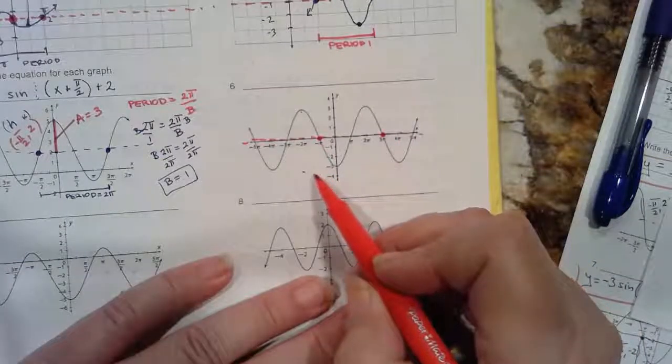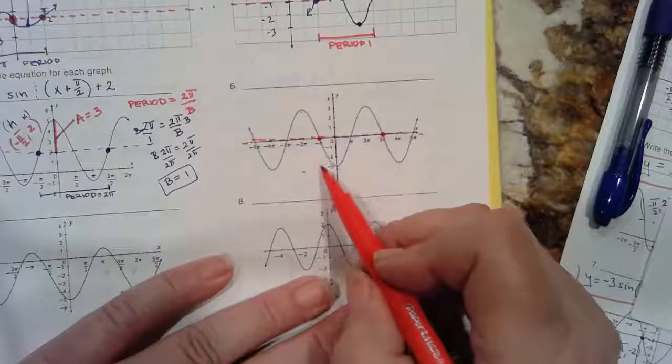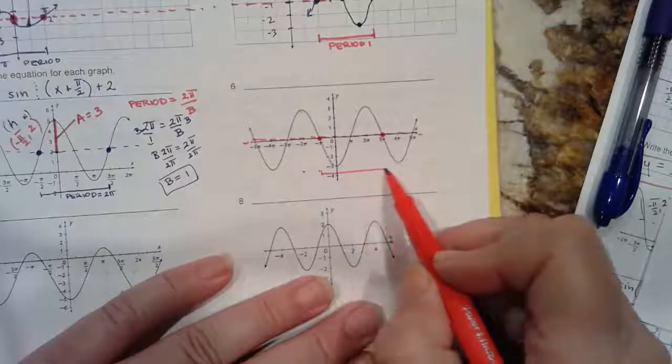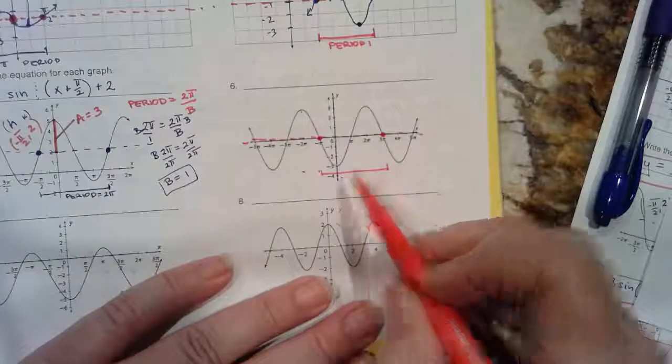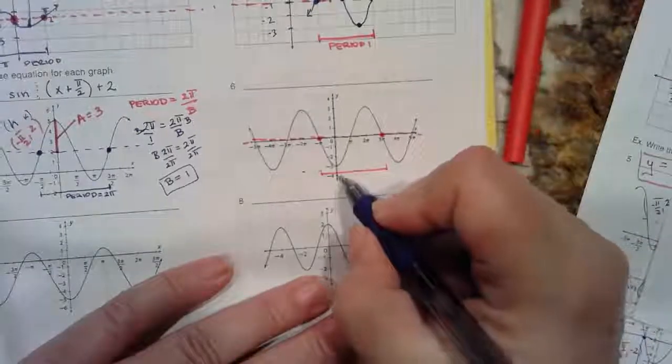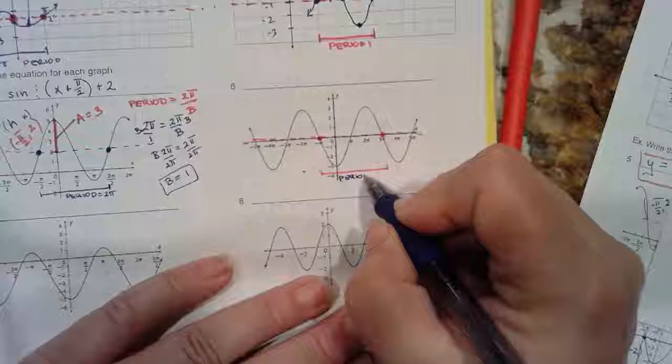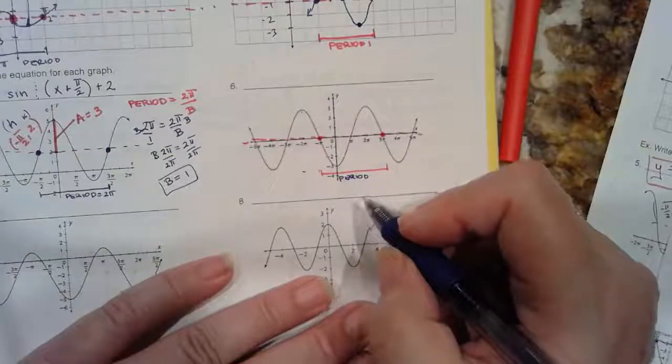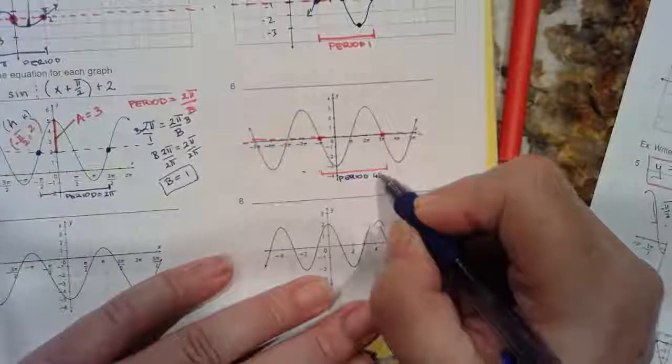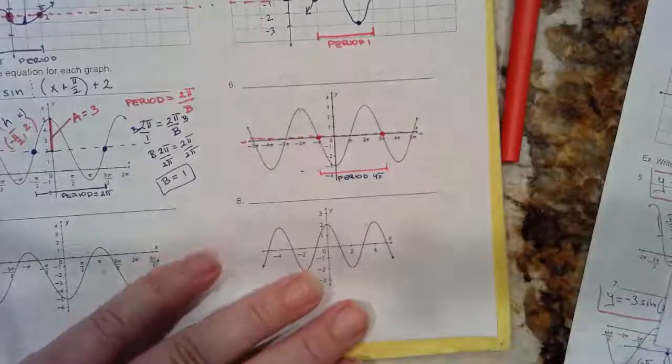So in this case, if I start here, you go down, you go up, and so I stop right here. So my period would be from negative pi all the way to 3 pi. So that would make your period 4 pi. Okay, so 4 pi is your period.